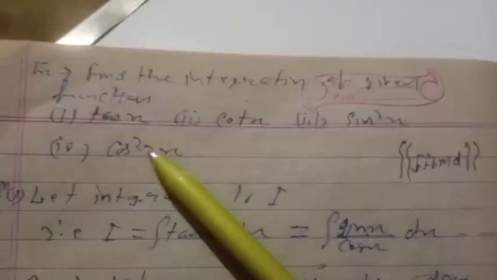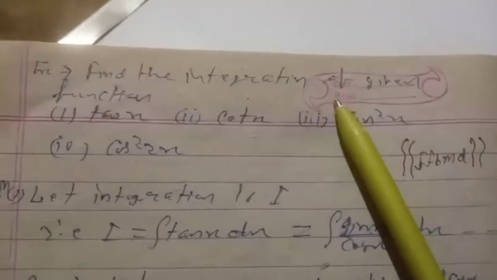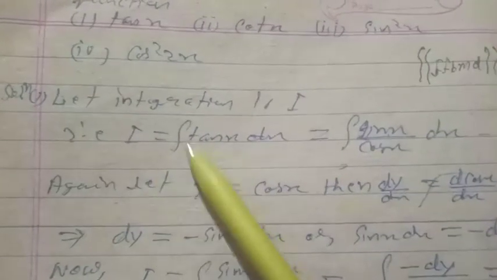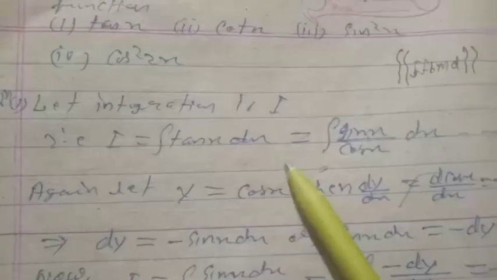Now we can solve some problems related to integration. Find the integration of the given functions: tan x, cot x, sin squared x and cos squared 2x. Let the integral be I. That is, I equals integration of tan x dx equals integration of sin x by cos x dx. Equation 1.